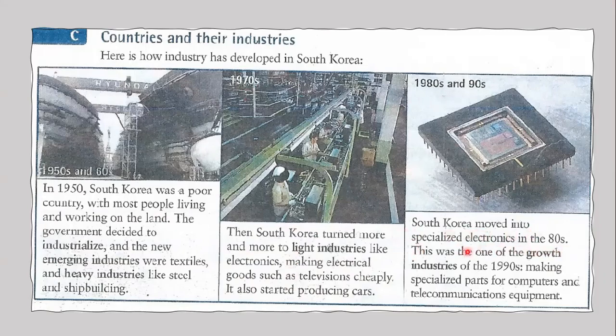This was one of the growth industries of the 1990s, making specialized parts for computers and telecommunications equipment. So if you pay attention, it took about 40 years to become one of the biggest industries in the world in technologies.